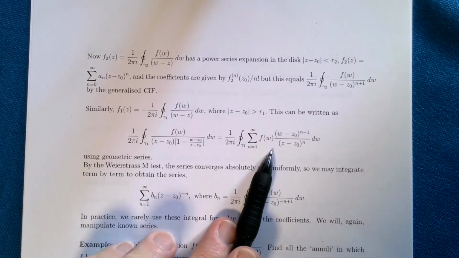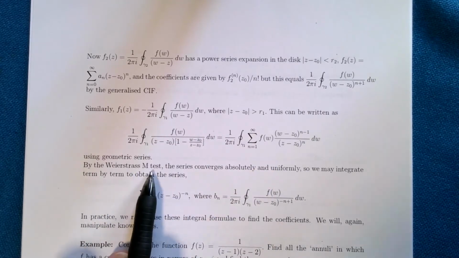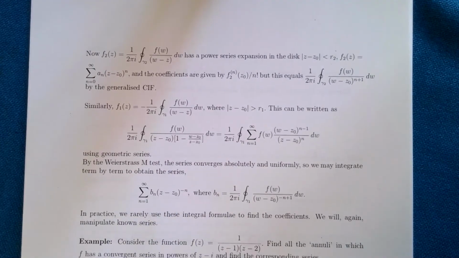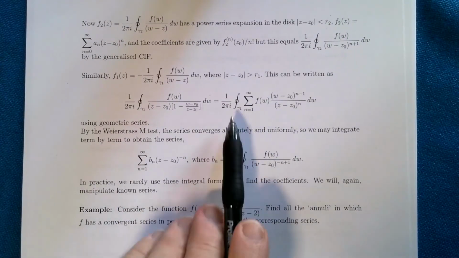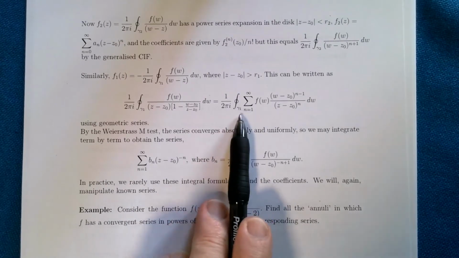Now it's not hard to show, just using geometric series, that by the Weierstrass M-test this series converges absolutely and uniformly, so we can interchange the integral and the summation sign.